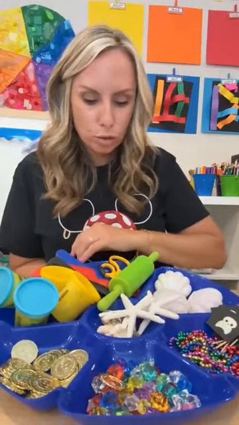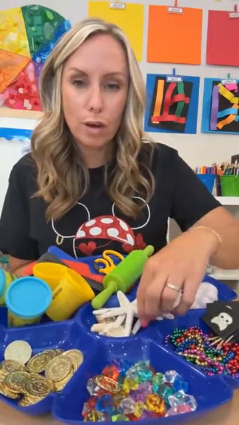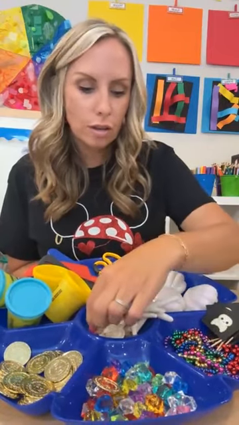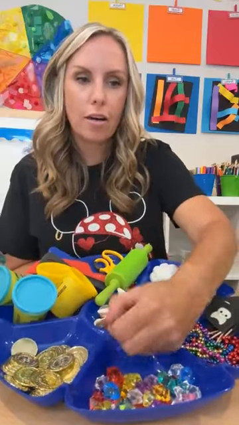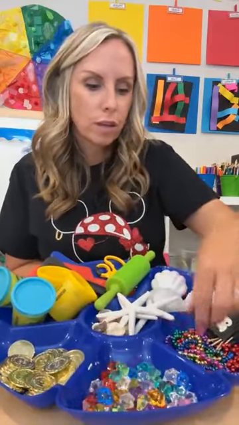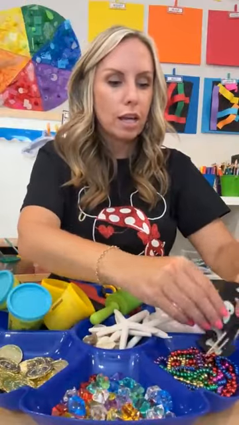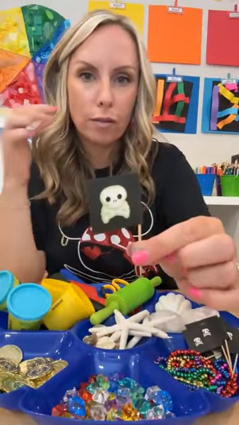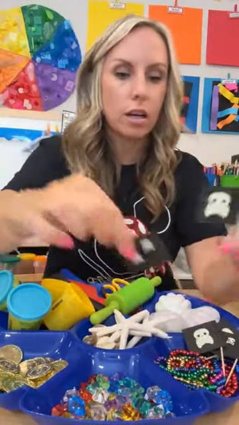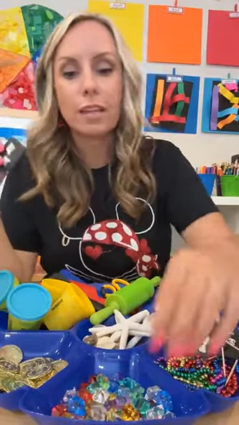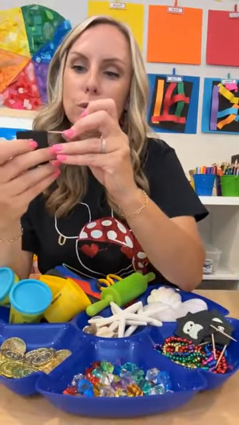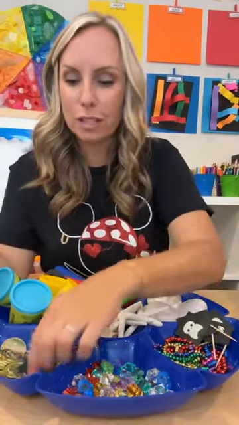I have some Play-Doh tools. I have some of these starfish. They're fake. And then a few shells. I have coins. I have these jewels. I have cut up beads for treasure. And then I made some pirate flags just with stickers I had and toothpicks. Oh, that one fell apart. So I need to put some more glue on that one. There we go. It's all fixed.